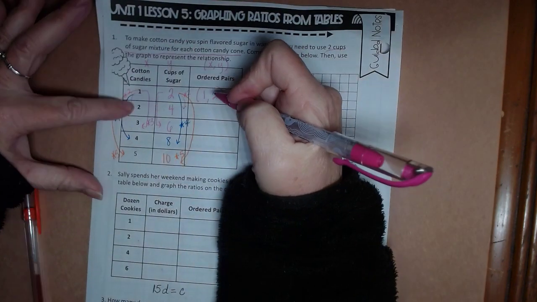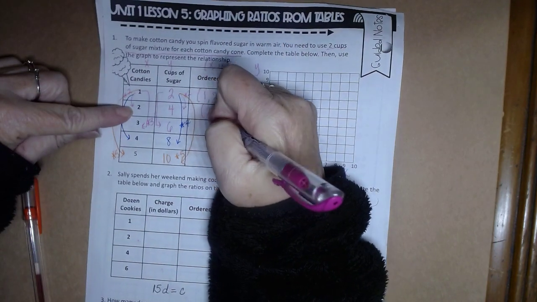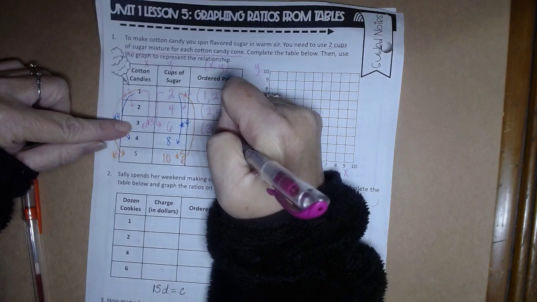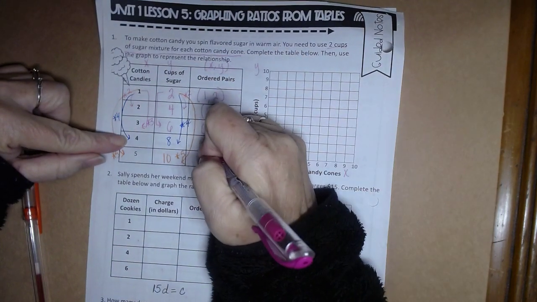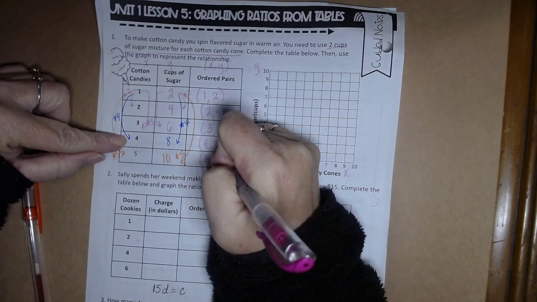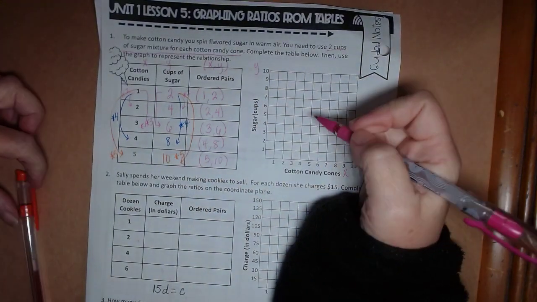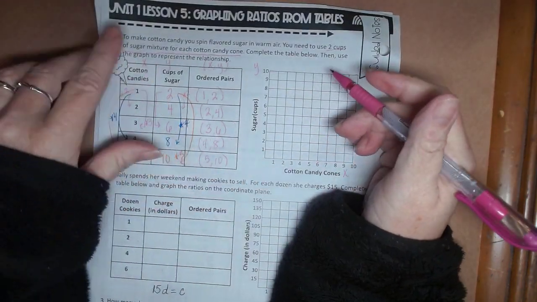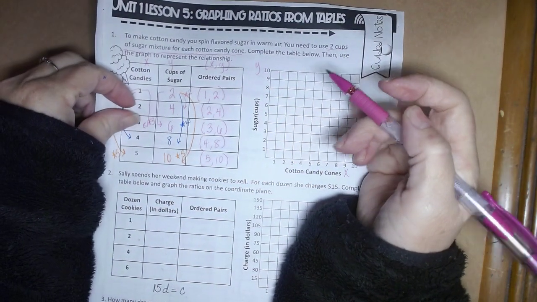That's right there, ordered pairs. So we have 2, comma 4, 3, comma 6, 4, comma 8, 5, comma 10. So remember, we are going over first on the x-axis, then up to plot the y value.